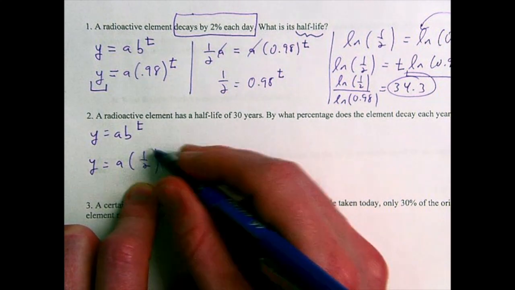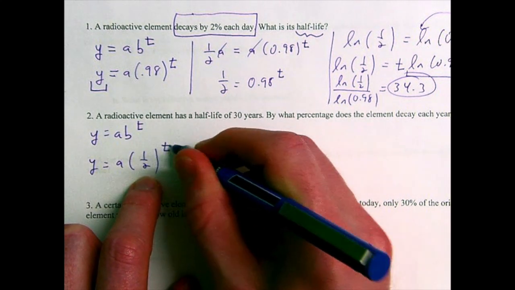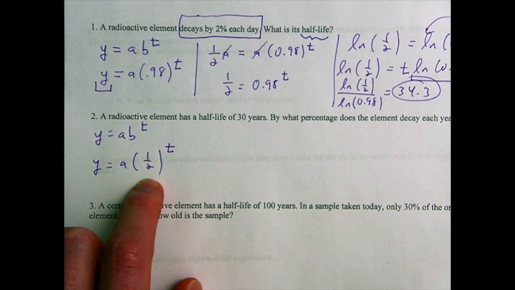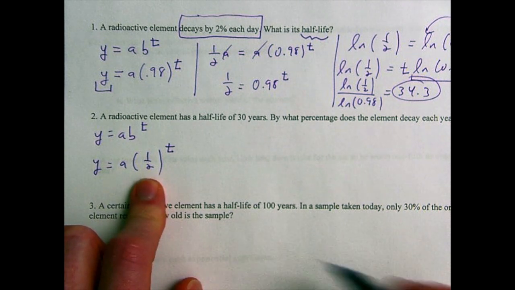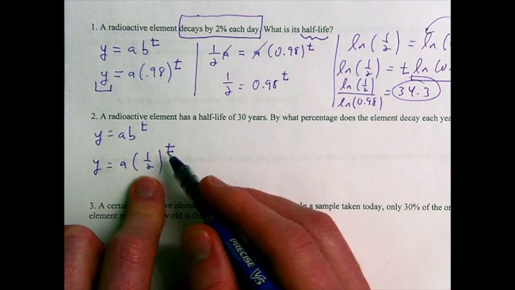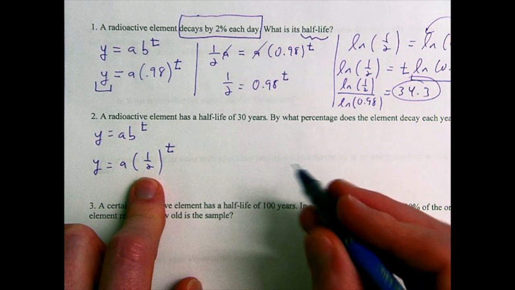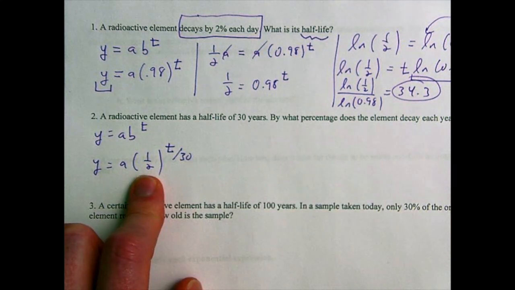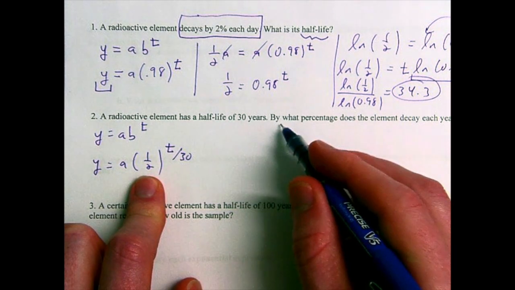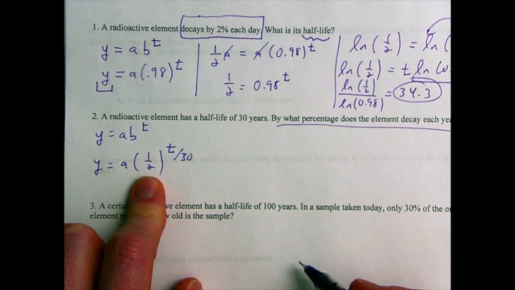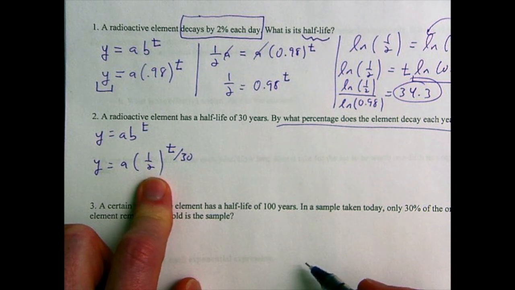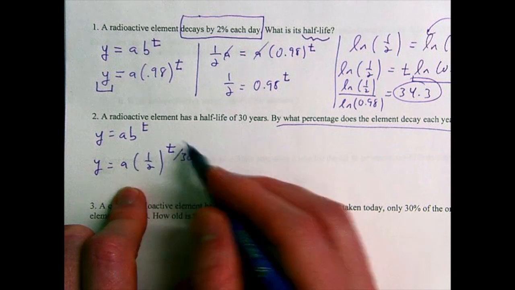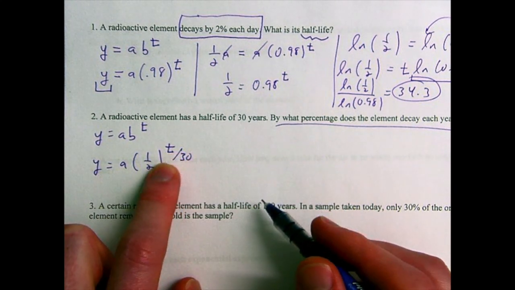So if I replace b with a half, this model right here is almost right. As we've seen many times before, the issue is that you don't want to multiply it by a half every single year, but rather every 30 years, and that means we have to divide this exponent by 30. Okay, so that's the exponential model, and now the question is, by what percentage does the element decay each year? Well, to see what's happening every individual year, not every 30 years, we have to rewrite this expression so that the exponent t is by itself.